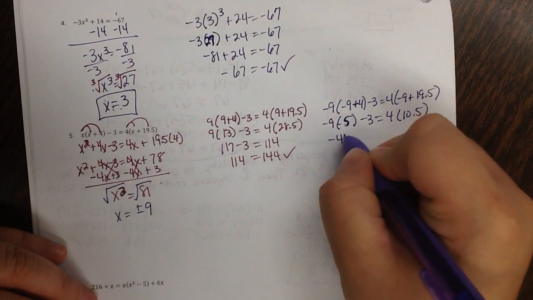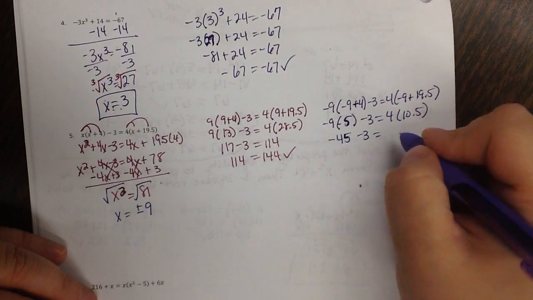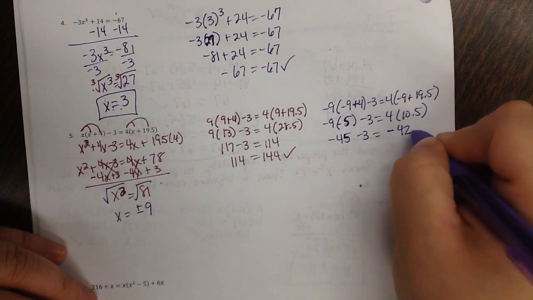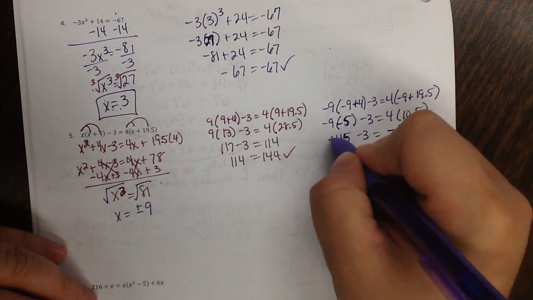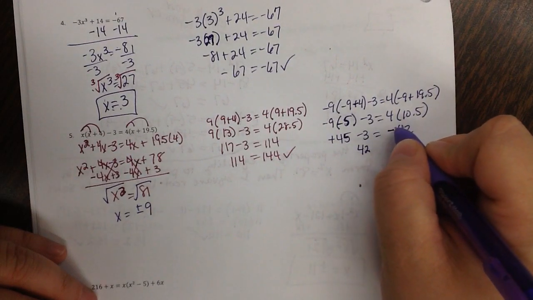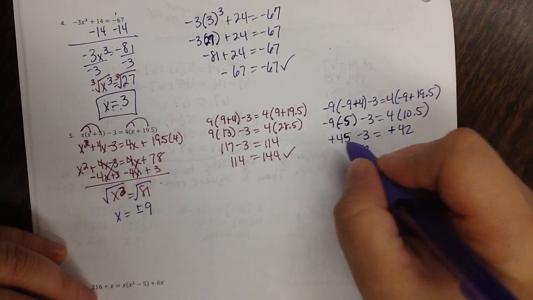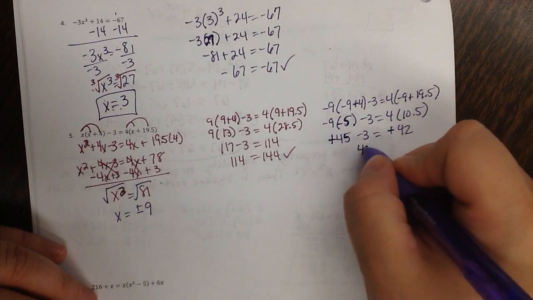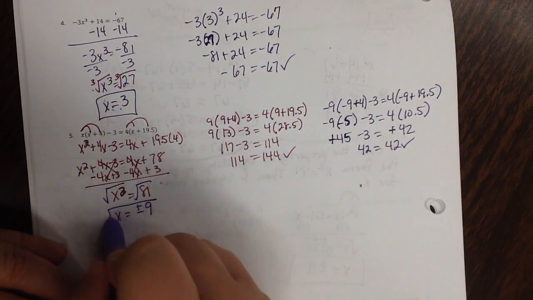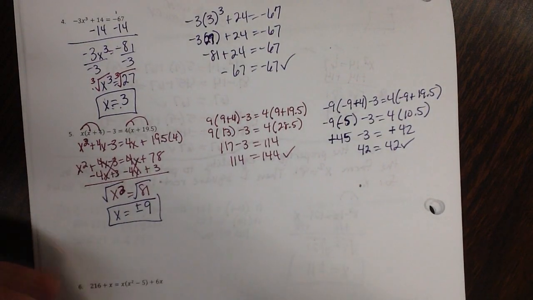Negative 45 minus 3 equals negative 42. Or this will be positive, sorry. So this will be 42. So positive 45 minus 3 is 42. Does equal 42. So the answer is positive and negative 9.